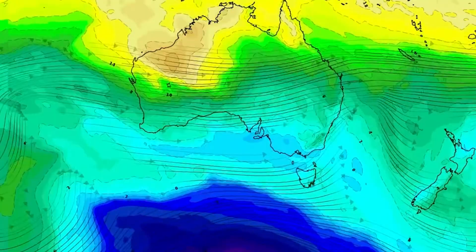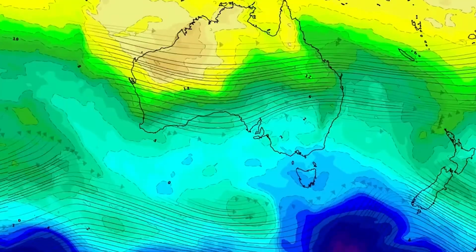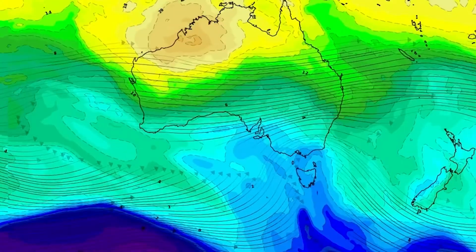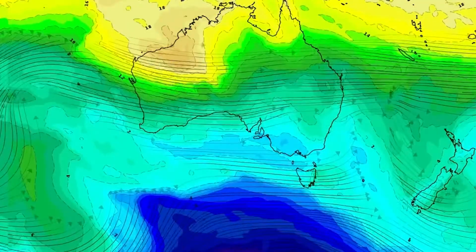If a strong section of the subtropical jet crosses Australia during summer, it can help drag hot tropical air across the southern states. If this pattern becomes slow-moving or stagnant, it can produce heat waves.